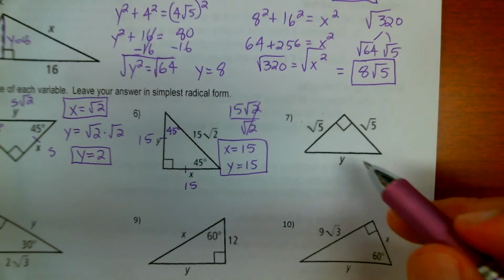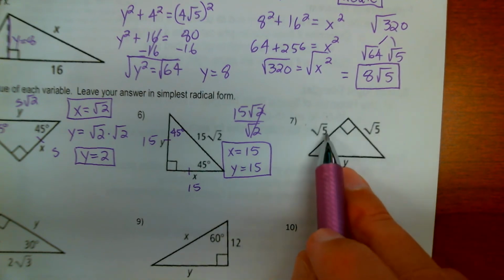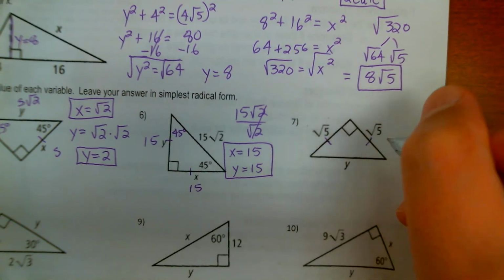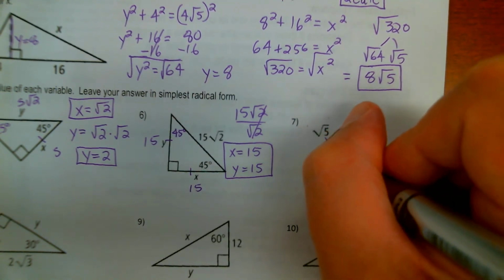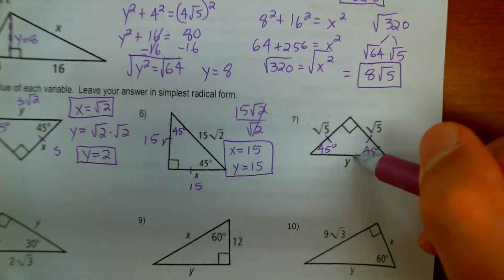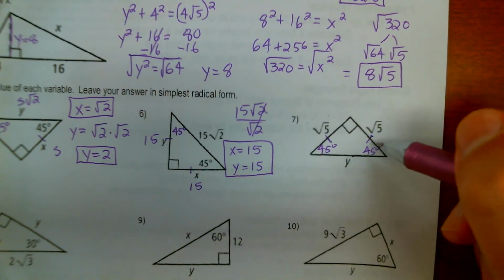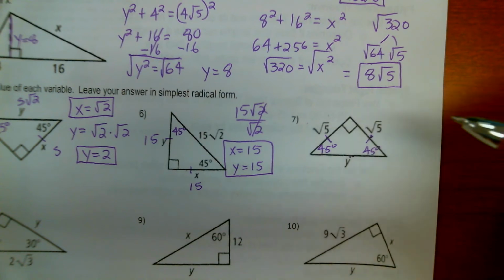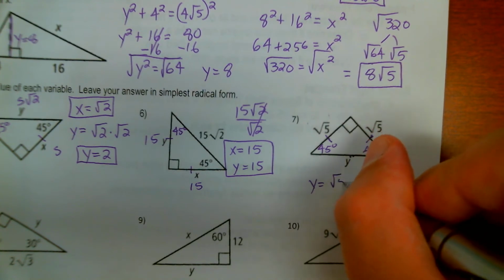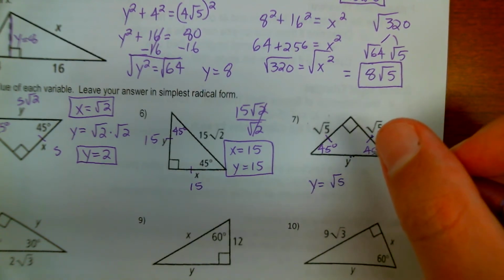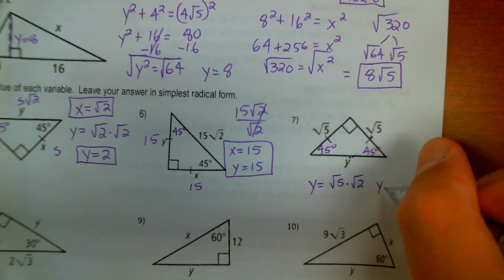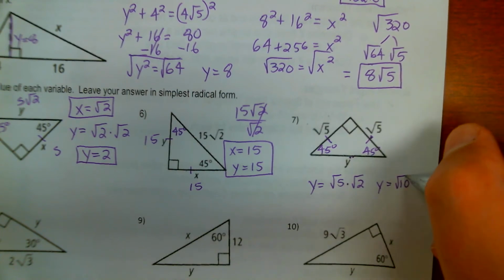Okay. Number 7, I don't have any angles, but if I know that side and that side are the same, and I know that's 90 degrees, if I have an isosceles triangle with a 90-degree angle, the only way that can happen is if it's our classic 45, 45, 90 right triangle. Okay, am I going from little to big, or am I going from big to little? Okay, I'm trying to find the hypotenuse, so I'm going from short to long. So that means I'm going to need to multiply by something. I got to multiply by the square root of 2. So y is the square root of 5, okay, times the square root of 2. If I multiply those together, I get y is the square root of 10.